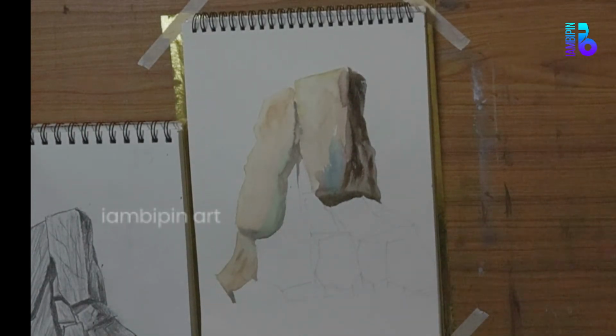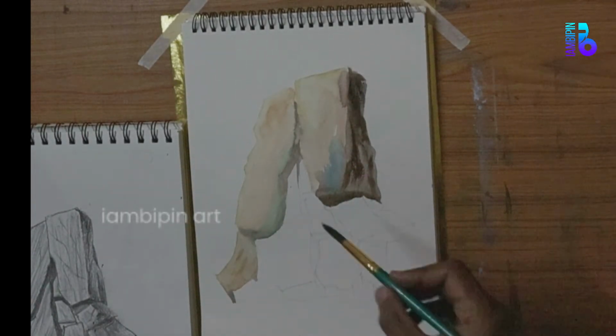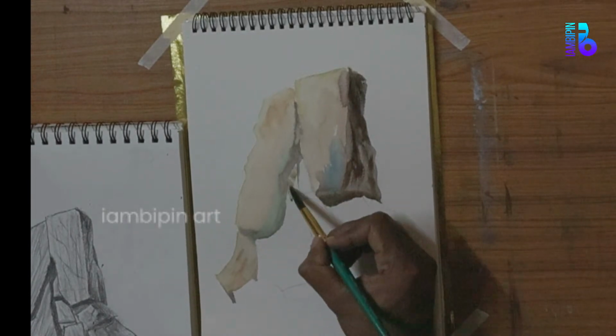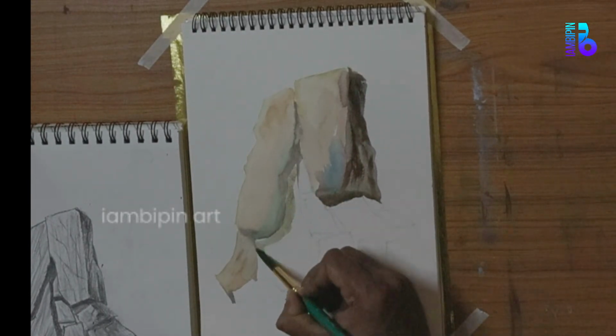It's better to complete something that I have started, then I will keep on detailing it.